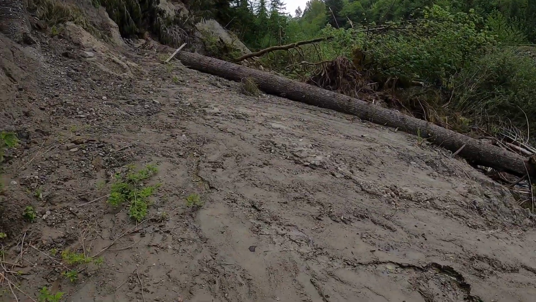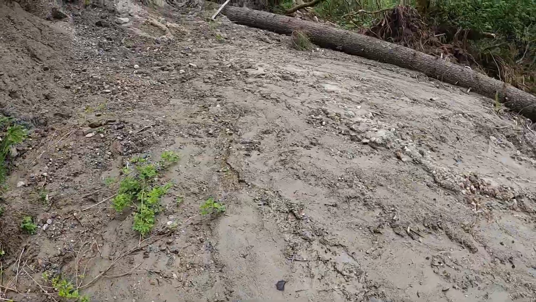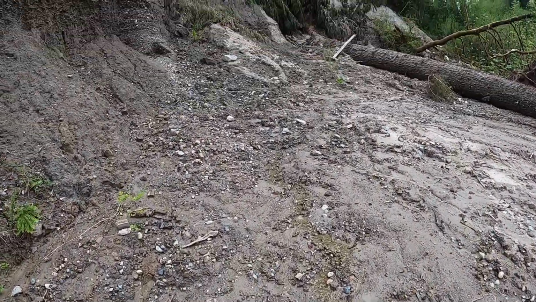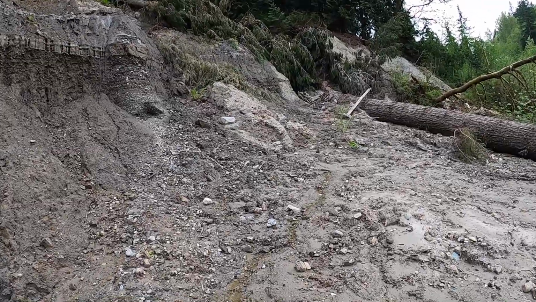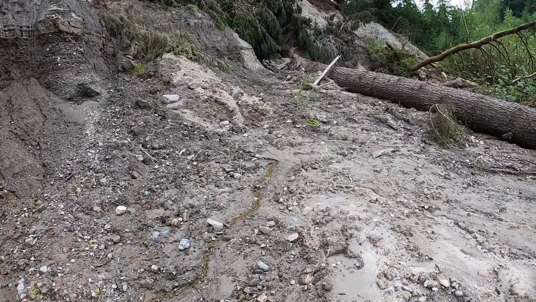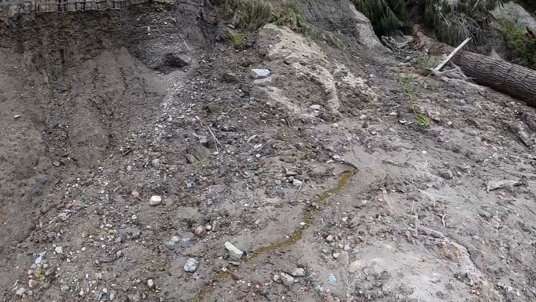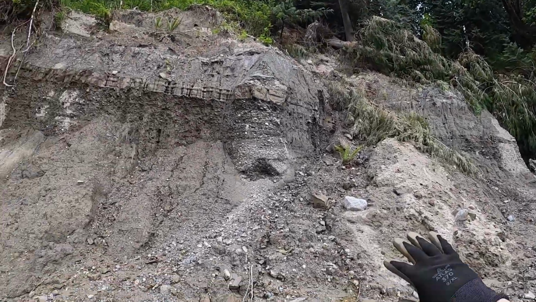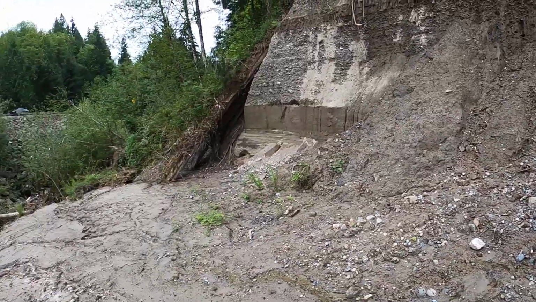Here you can see we have a little trickle of a creek, basically a seep, and it's starting to even cut through this material, all this sediment.